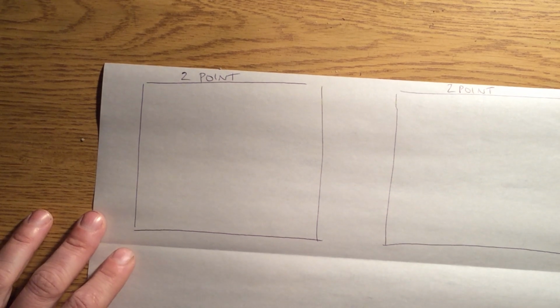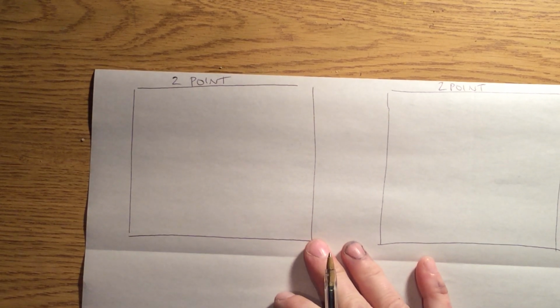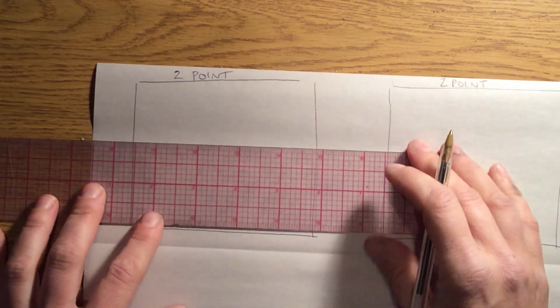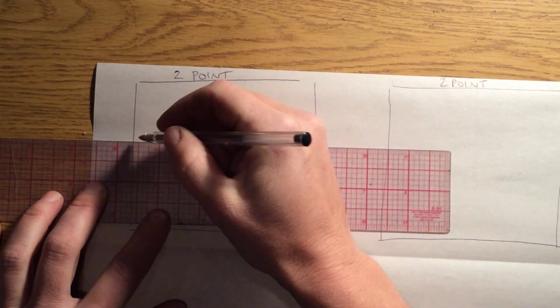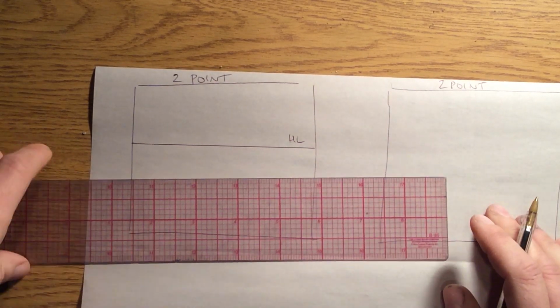I'm still going to start with my horizon line, right? So I'm going to decide, where am I in this picture? Am I above? Am I below? We'll just put it right in the middle. Just keep it real simple. So right in the middle, I'm just going to draw a line across. This is my horizon line.